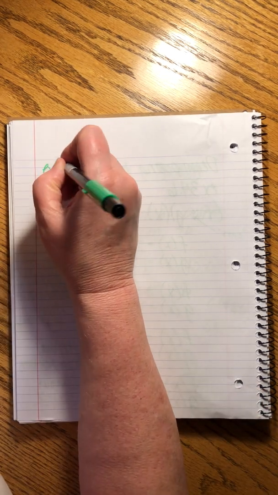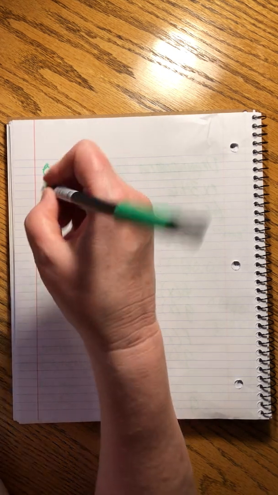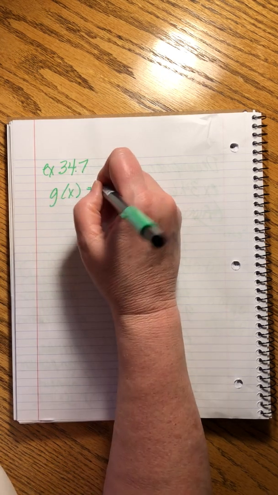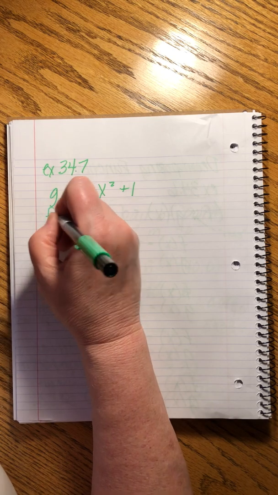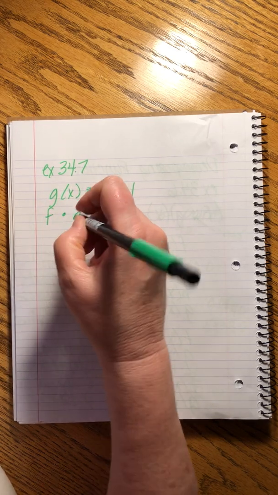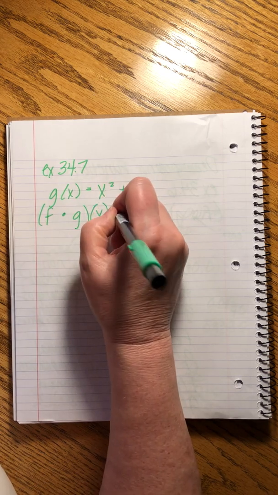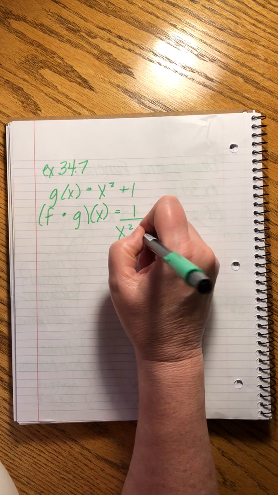All right, and the last problem for this lesson, thank goodness, finally, I think is even more interesting than the last time. The last kind of problem. It says find f where g of x equals x squared plus 1 and f combined with g of x equals 1 over x squared plus 1.